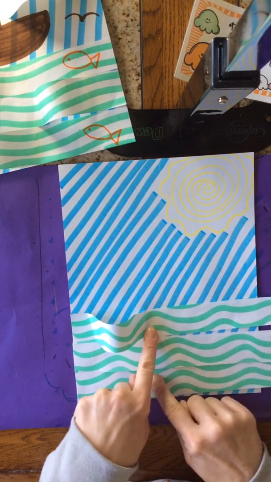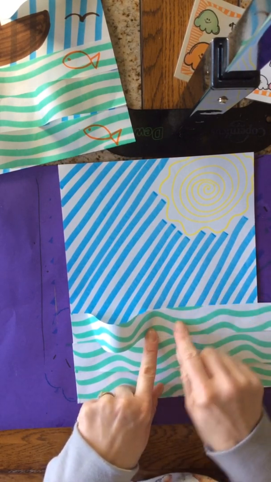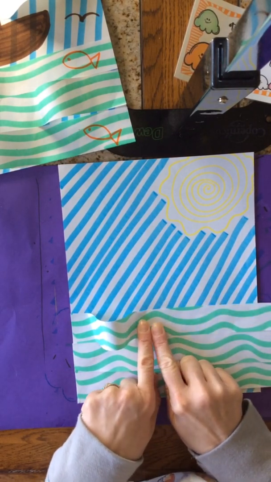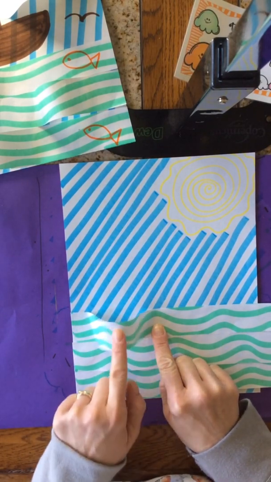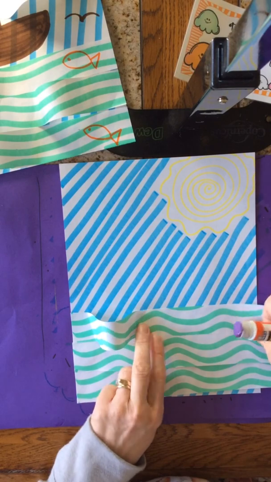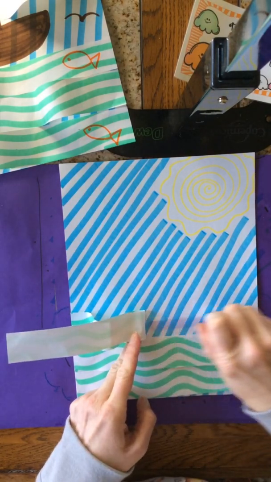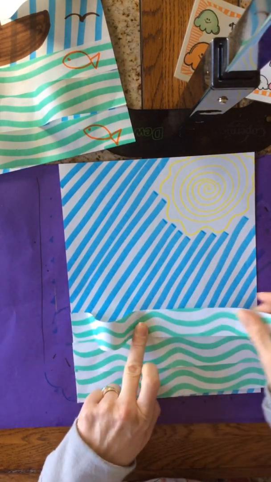Now you are going to glue down different areas of the 3 strips of your wave. So first, I want to pop my paper up at the beginning, and then I will add a line of glue.